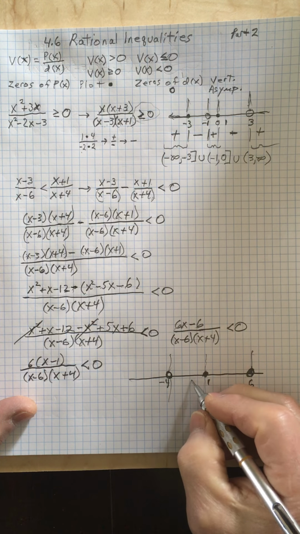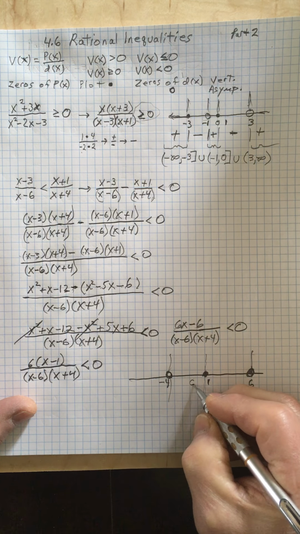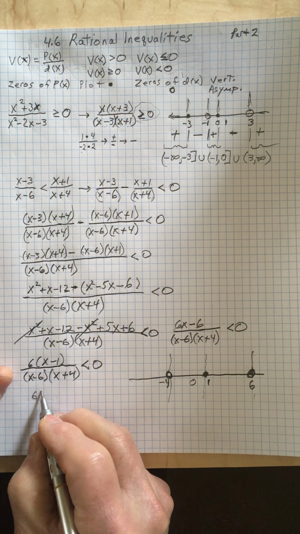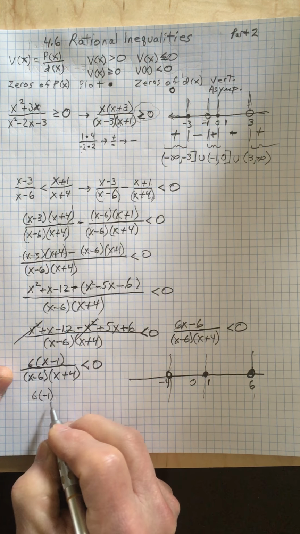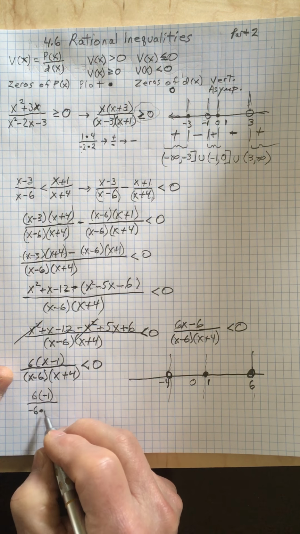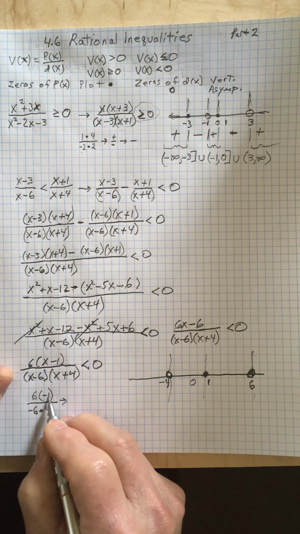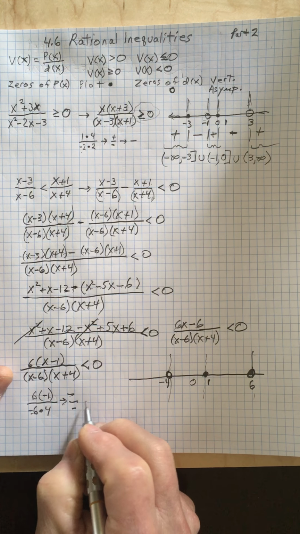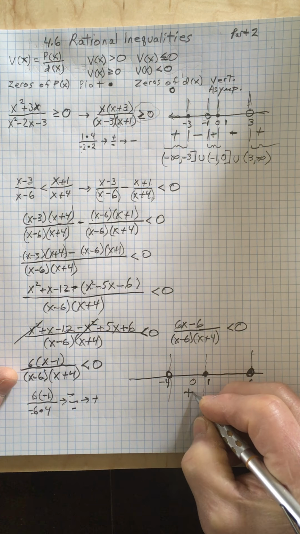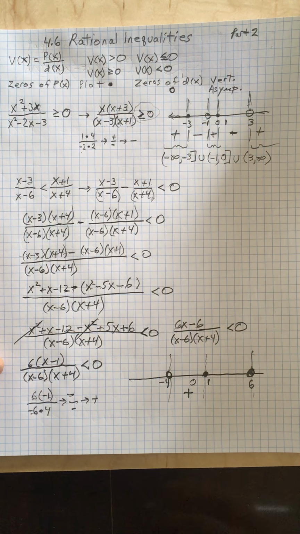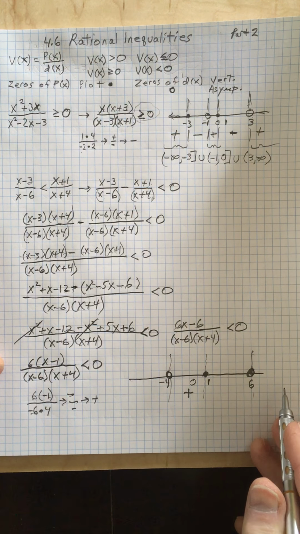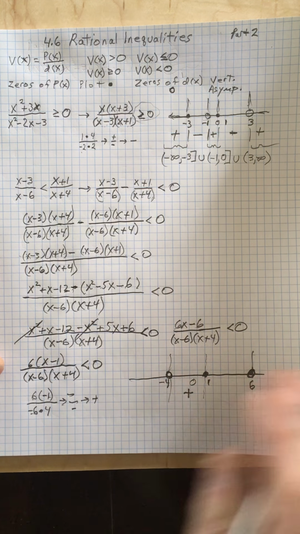Okay, now we're lucky. 0 is somewhere in this interval, so we can use that as our test case. So I got 6 times 0 minus 1 is minus 1. Down here I got 0 minus 6 and 0 plus 4. So what we have here is a negative over a negative. That's going to be a positive. So in this region, the rational expression is positive. That means it's above the x-axis. More important, it means it's greater than 0. So we're looking for other things.